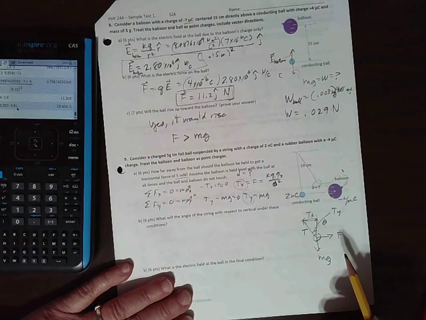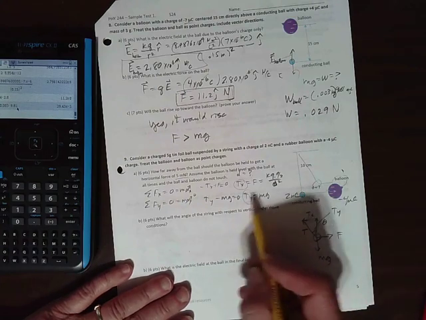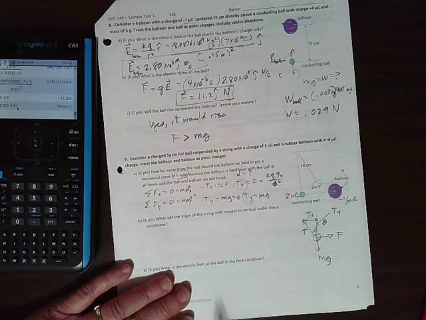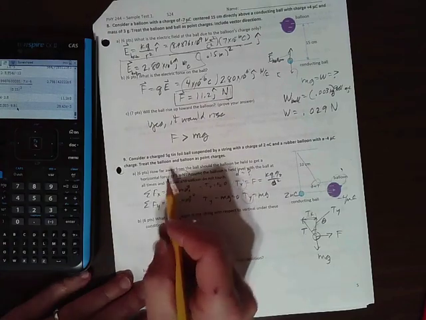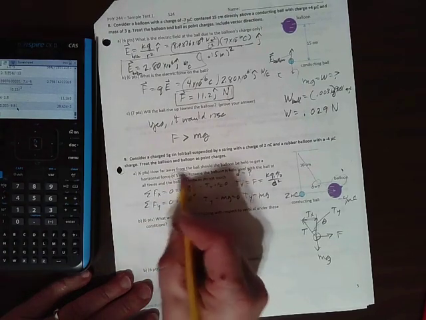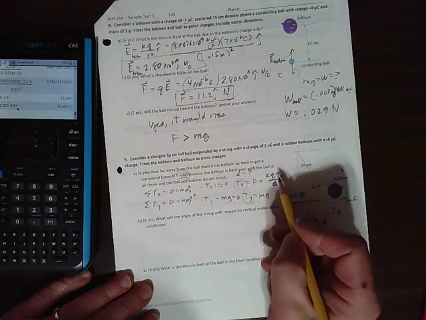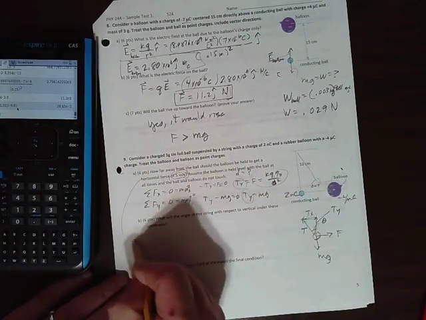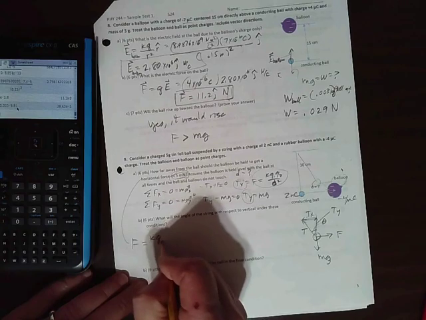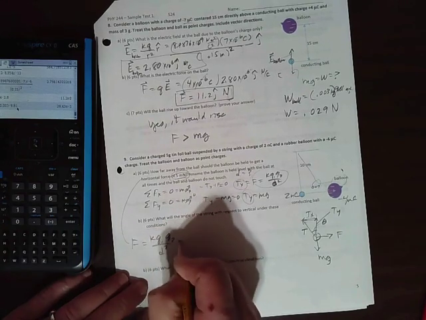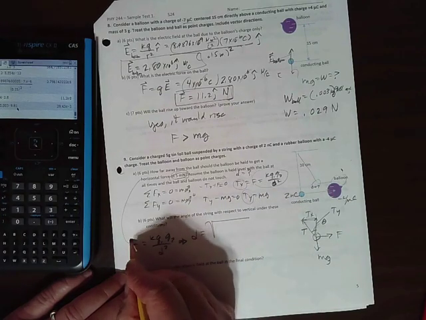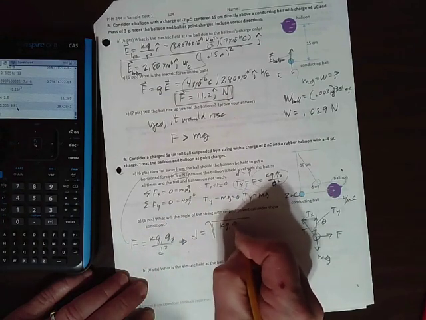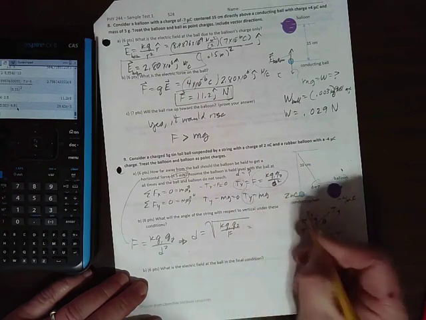Okay. Oh, wait a minute. We're not asking for all of it. We're given F. Okay, I'm doing too much here. All right, so let's take a little side route. We're given F. So F is just kQ1Q2 over D squared. So D is the square root of, bring D squared over here, divide by F, kQ1Q2 over F, and we have all these things.